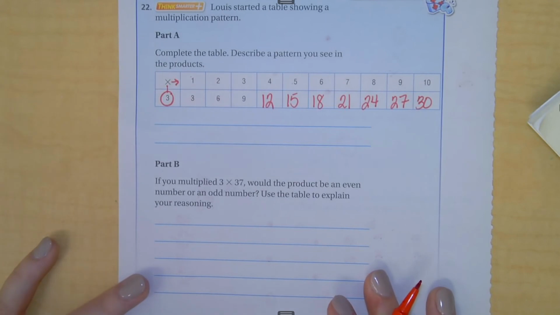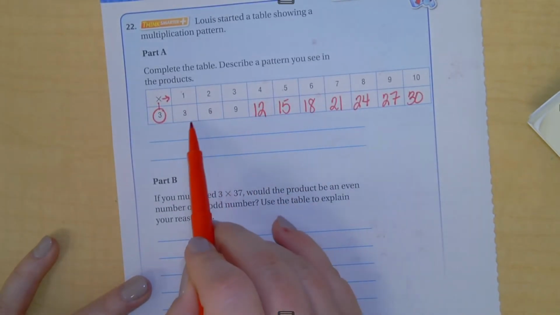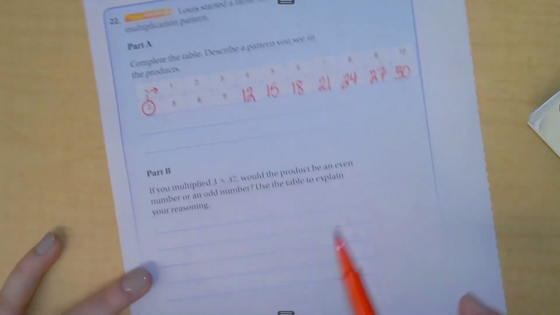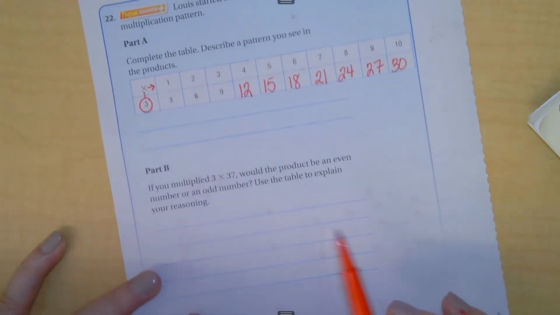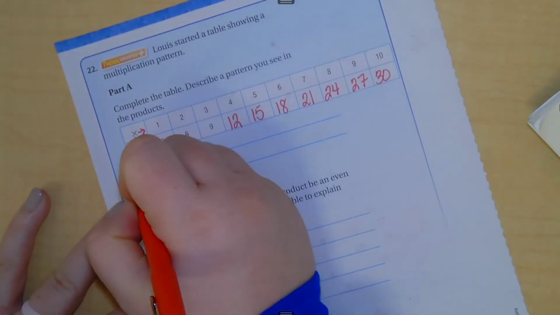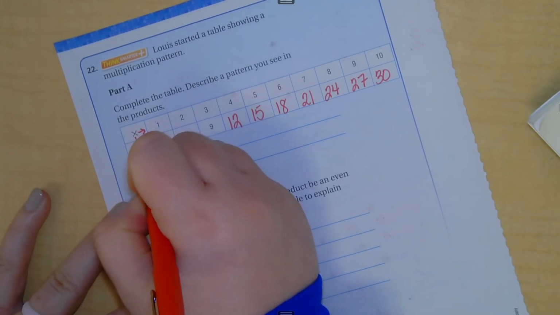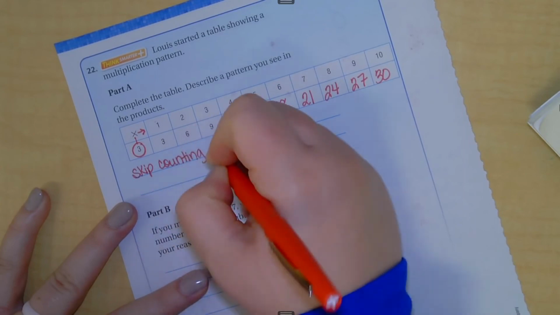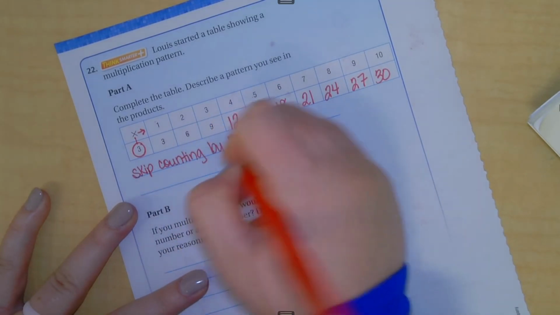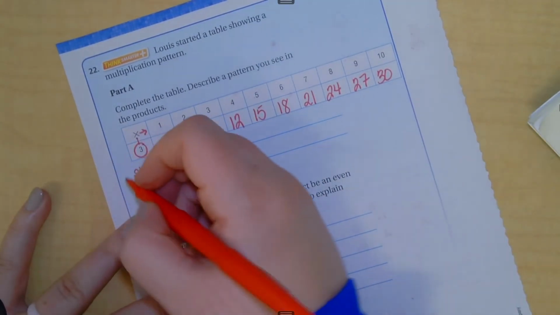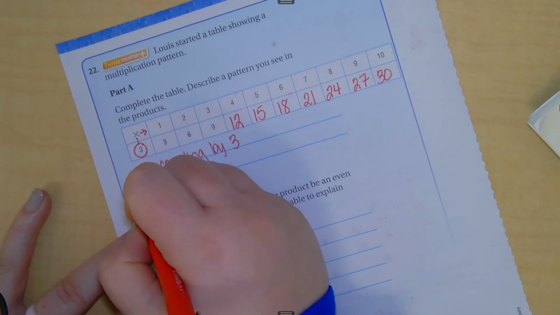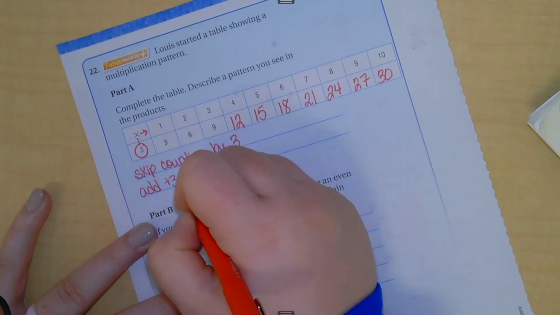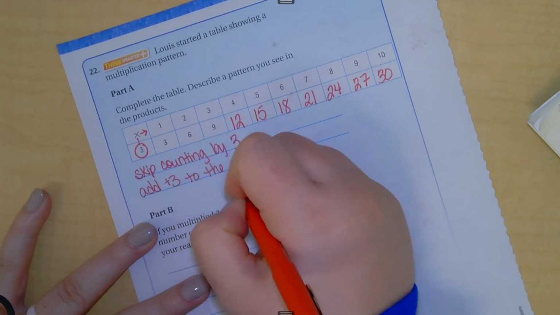So what patterns do you see? Well, you could say that you're skip counting by 3 or that you're adding 3 on each time. Okay, so I could say I'm skip counting by 3. But I could also say that I add 3 to the product each time.